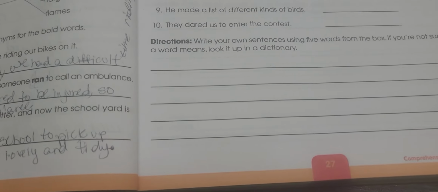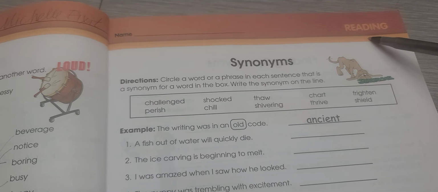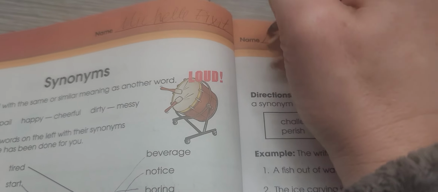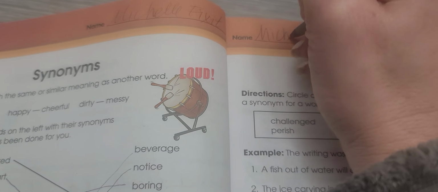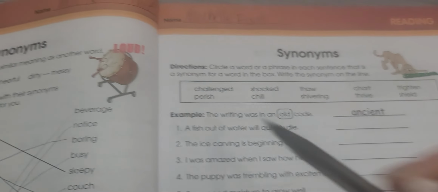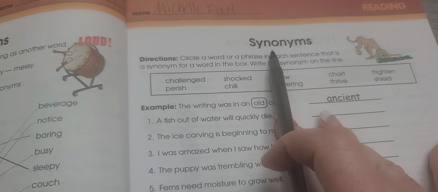And I think we have time to do one more worksheet, which is going to be page 27. And this is still in the reading chapter. And so your first thing that you're going to do is put your name at the top of the page. So we put our name at the top of the page, and then we're going to read it. So this is still on synonyms.